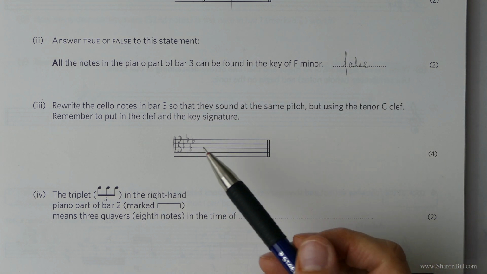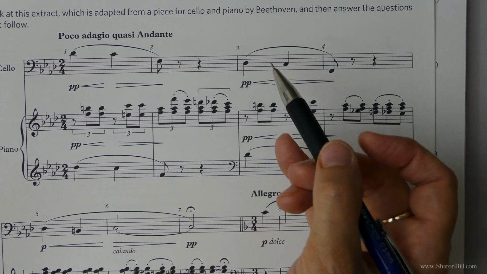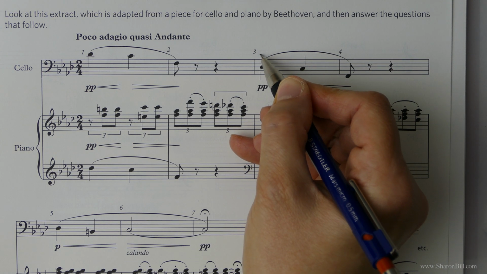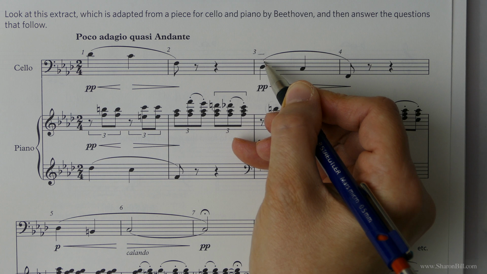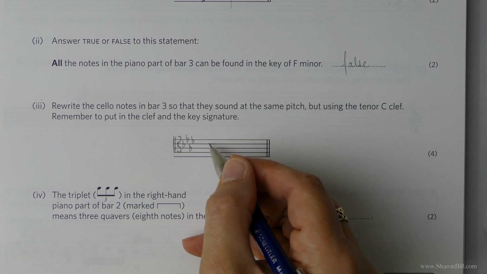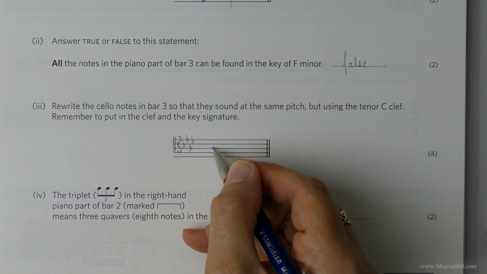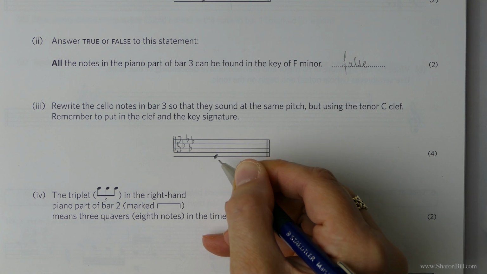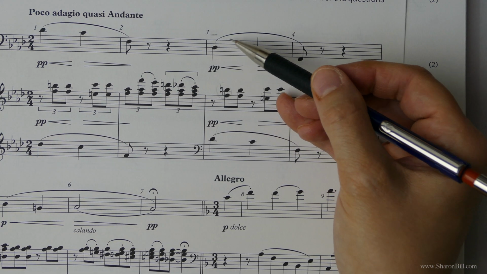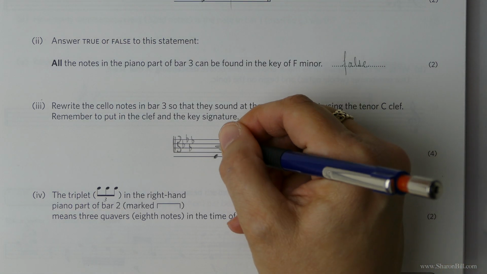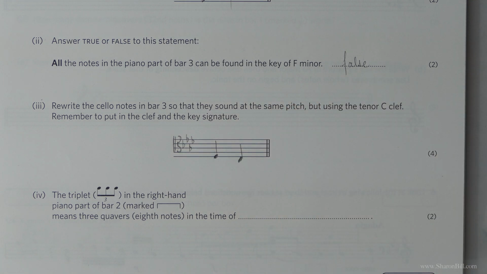So the cello notes of bar 3, let's have a look. Keep middle C as your focal point, and that way you won't go wrong in terms of pitch. So there's middle C, and we're 1, 3, 5, 7 notes below that. So that will give us our correct pitch. And then the next note is just down a step. So that's soon done. There we go.